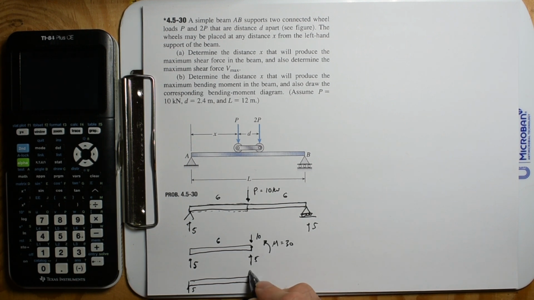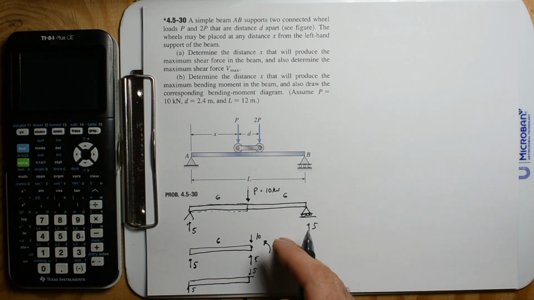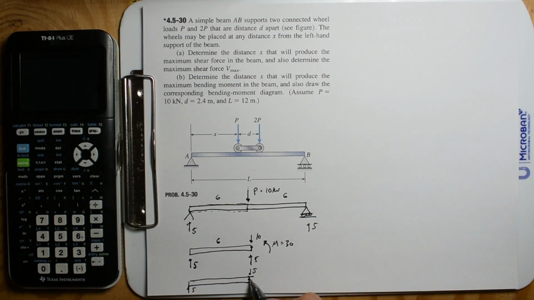But right on the cut face, we're going to have a 5 down. And then you can see that the moment won't change. We still, if we sum the moments about this point, we're going to have a 5 times 6. And so that's going to be a negative 30. So we must balance it with a positive 30.